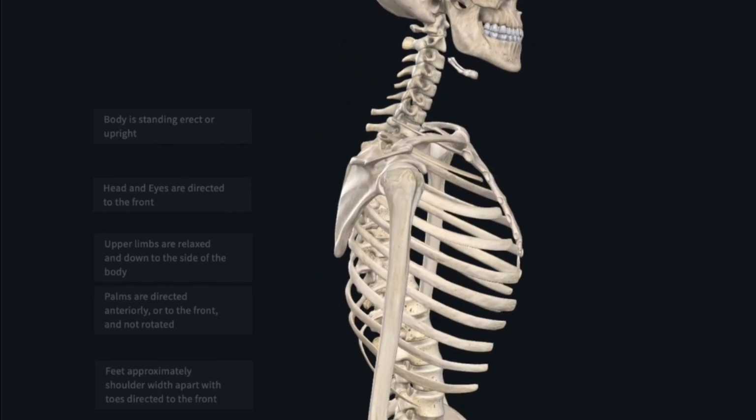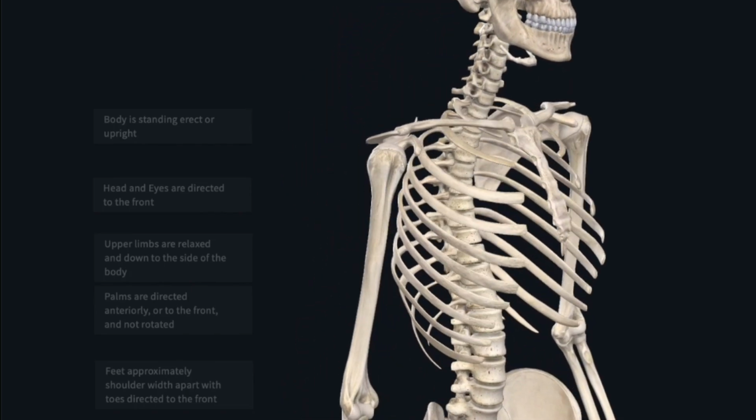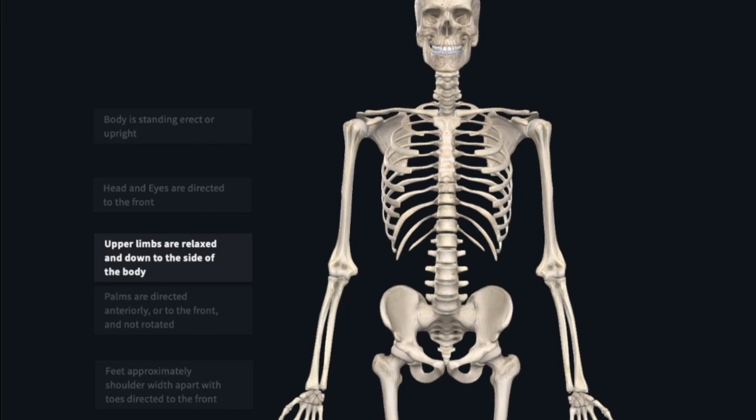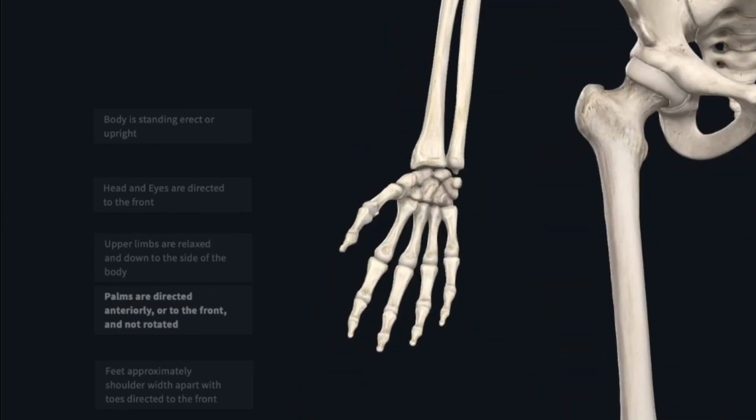The upper limbs are going to be positioned down to the sides of the body in a relaxed orientation. They're not held close up against our side or spread out far apart, and we're not using any energy to keep them upright. The palms of our hands are directed anteriorly, which means to the front, and they're not rotated.